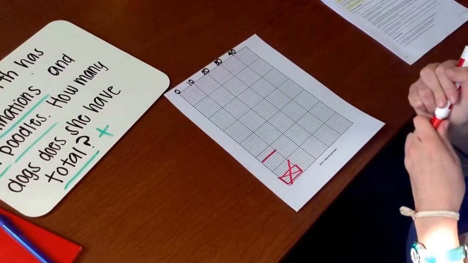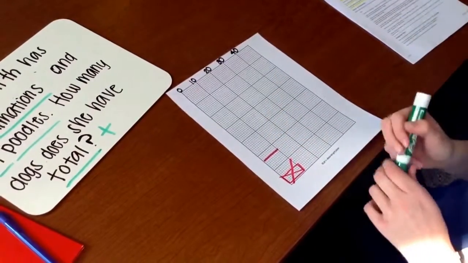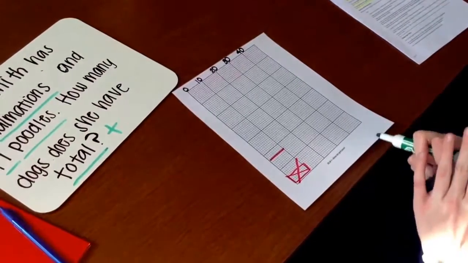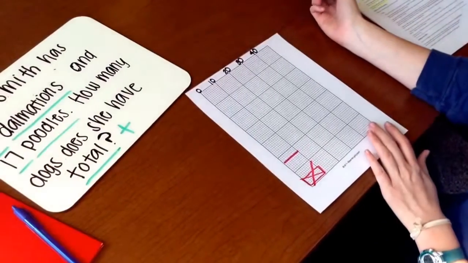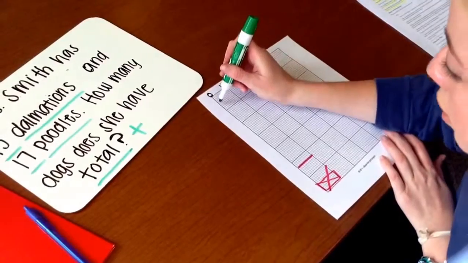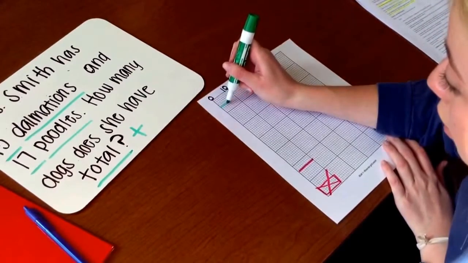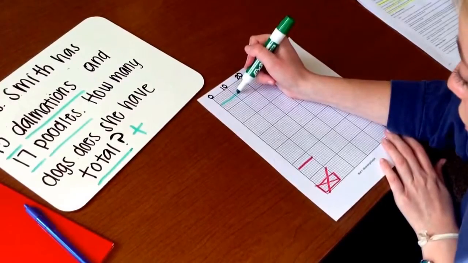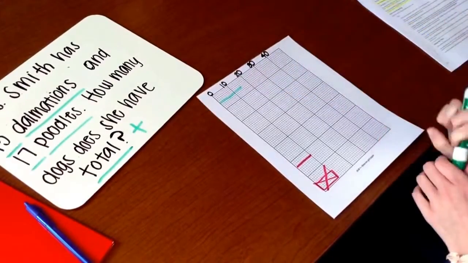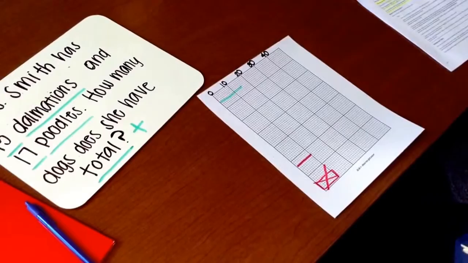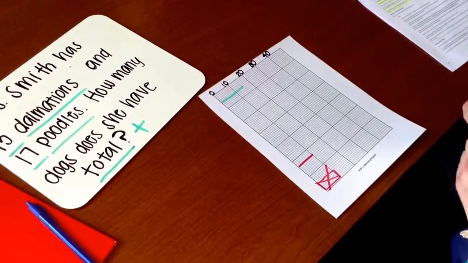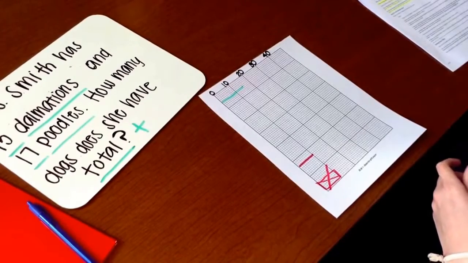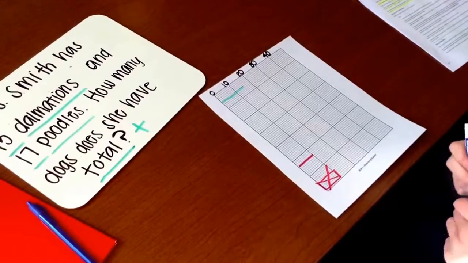So, like always, we're going to start at 0. And first we're going to do the 15 Dalmatians. So if you start at 0, and you go to 10, and you add 1, 2, 3, 4, 5 more. So that's the number of Dalmatians. Now starting from the 15, we're going to add the 17 poodles.